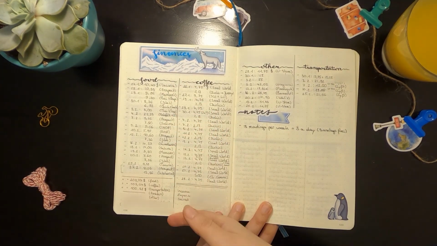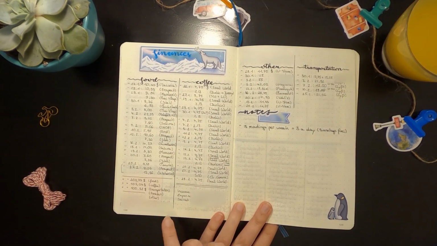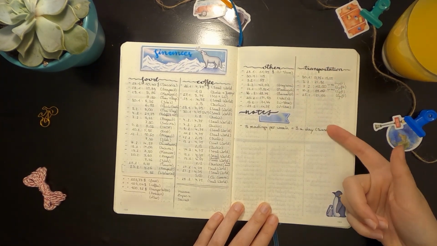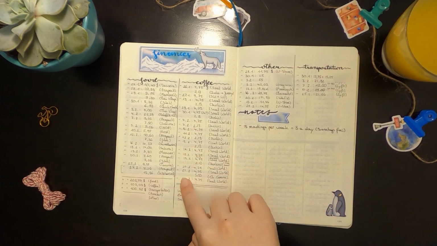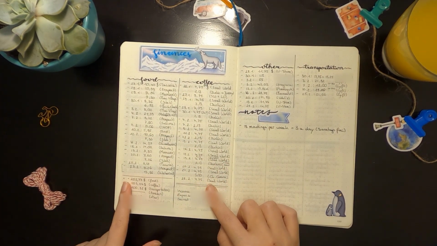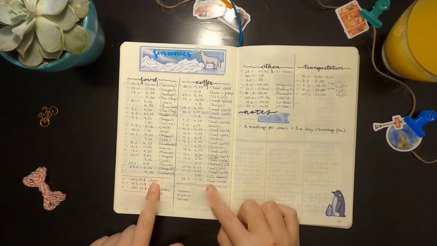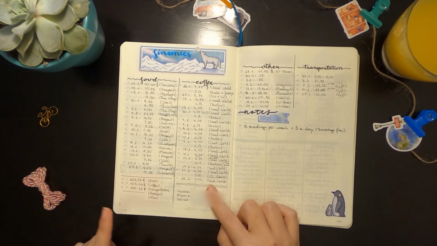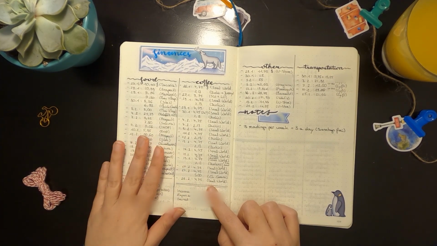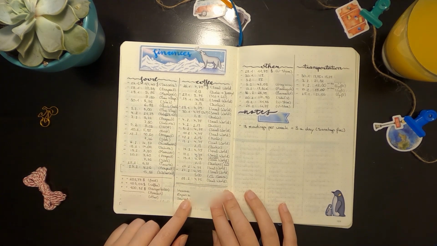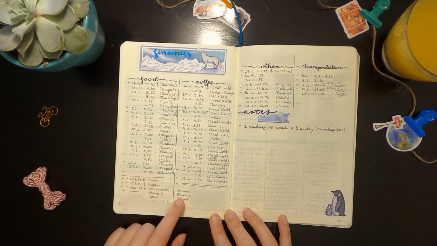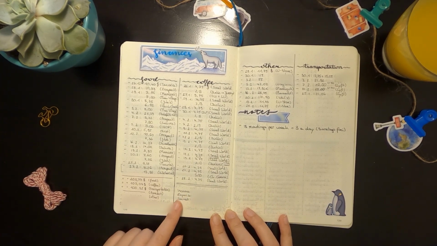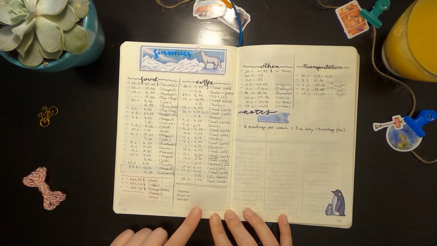So I have food, coffee, other, and transportation, where I just record how much I spend on each category, and at the end of the month I add up all my expenses according to categories down here. So food, coffee, transportation. I also have Amazon and others, so that I can see how much I spend on what. And I also add up my entire expenses of the month and hold it against my entire income of the month. And that gives me a number of how much I saved or overspent in the month.